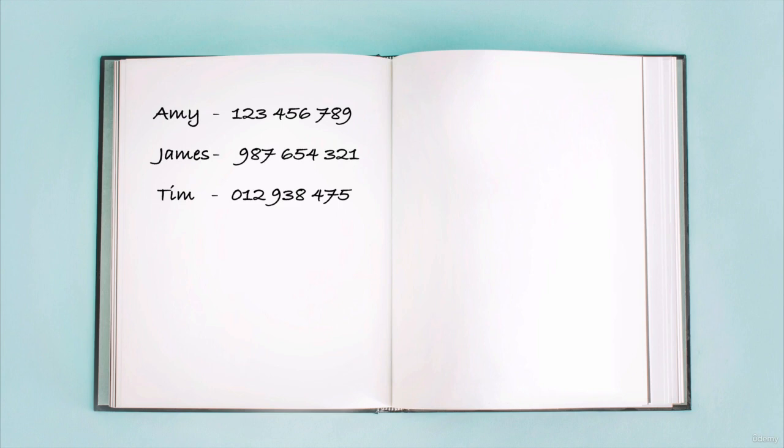And even better than that, you should think of maps as almost like a phone book, right? Let's say that I have 3 friends. I hope you have more friends than I do: Amy, James, and Tim. And I keep their phone numbers in a book because I'm old school like that. Now, a phone book is kind of like a very basic sort of map. It's able to associate two pieces of data together.